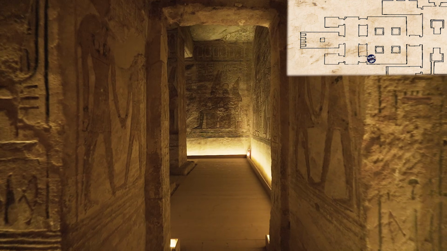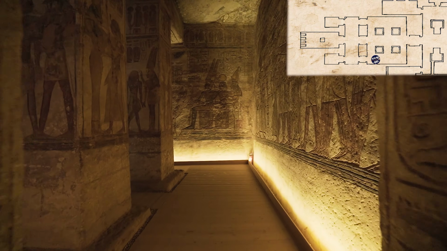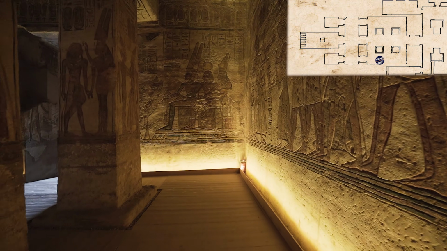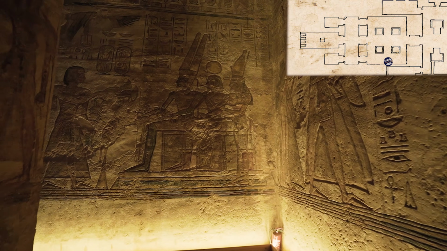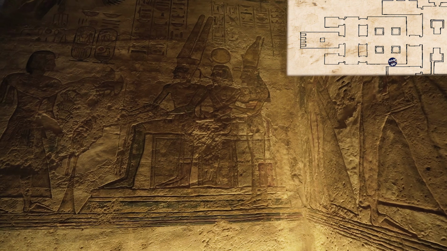Now let us take a look as we walk around the small hall. Notice how the colors are preserved even to this date. Considering this was done 3,300 years ago, it's quite amazing.